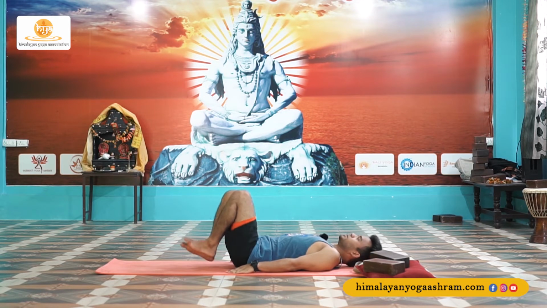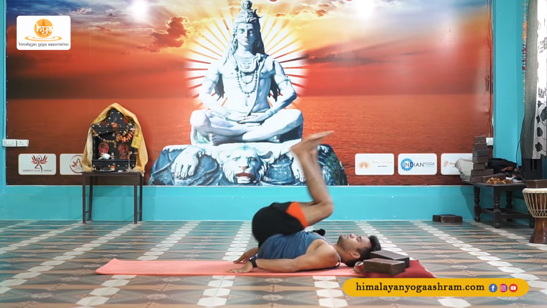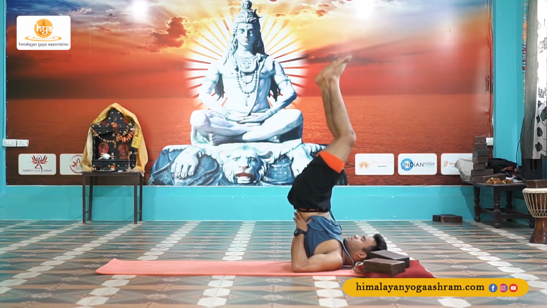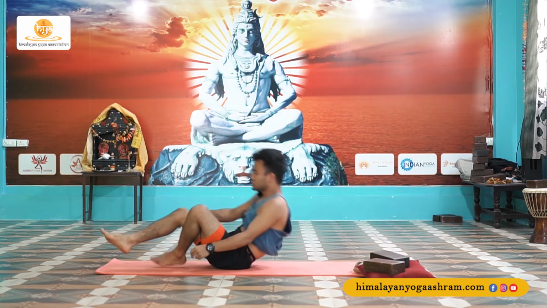So as you can see from here, as you inhale, press the elbows or forearms down and use your core muscles, lift the pelvis and legs higher. Make sure that your legs, hips and shoulders are in one line. But if they are not in one line, it's okay. You don't have to be very much concerned about that.